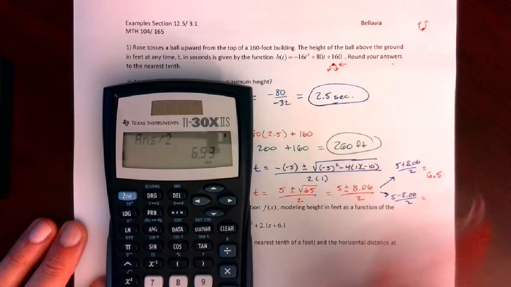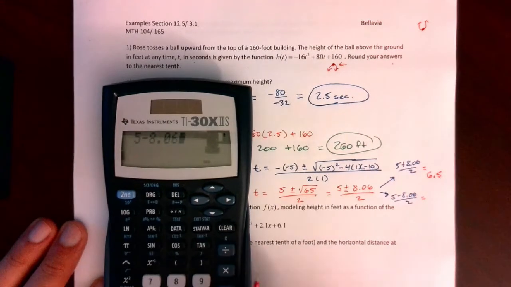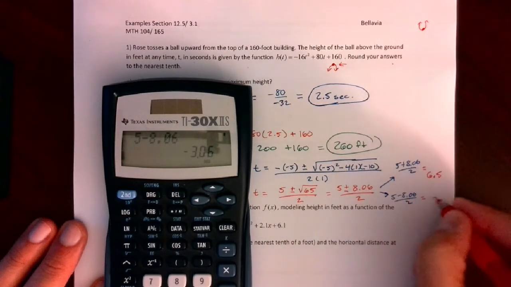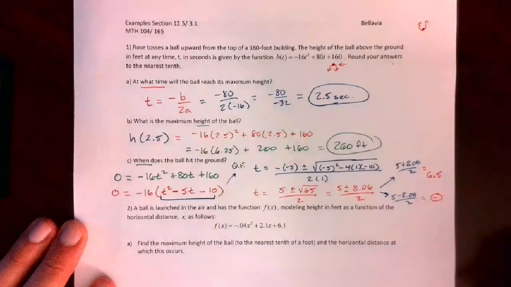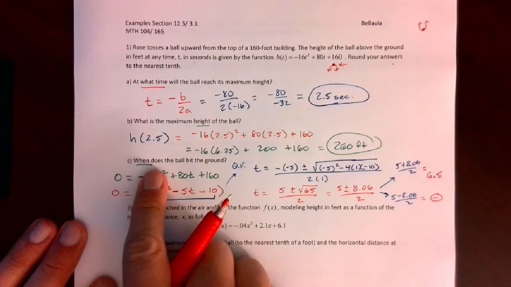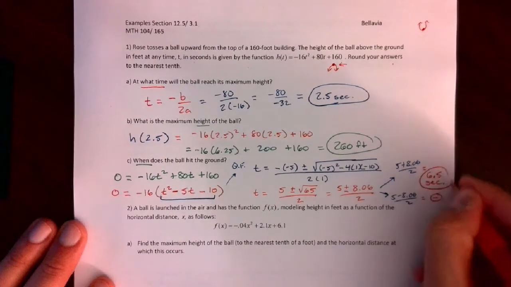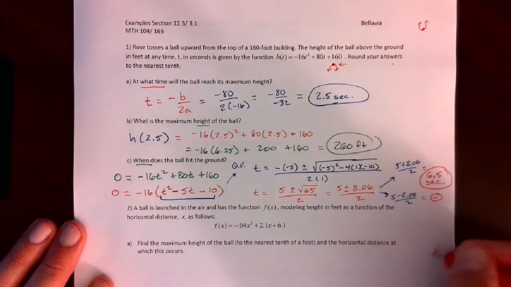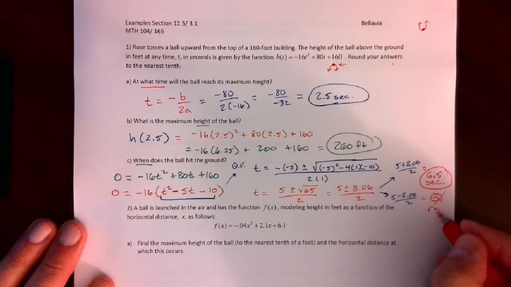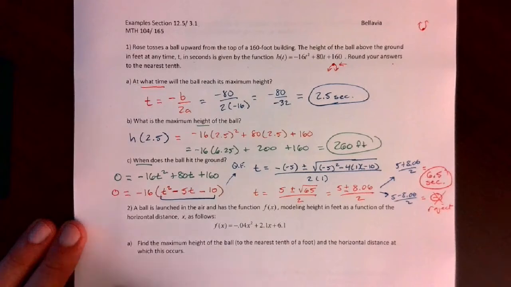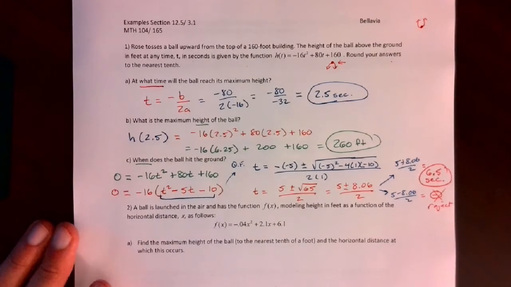Here, 5 minus 8.06 is a negative 3.06 divided by 2. A negative over a positive makes this negative. Now, what's important about this is what we're trying to find. We're trying to find time, right? When does the ball hit the ground? Well, this is at 6.5 seconds. A negative answer, though, what do we do with that? Well, we can reject it because time can't be negative. That's why we're rejecting it. So when does the ball hit the ground? At 6.5 seconds.